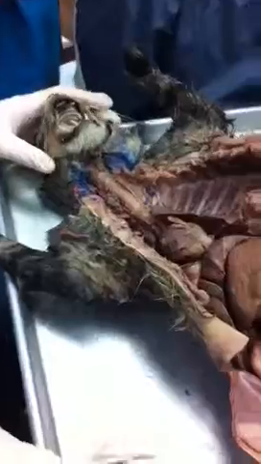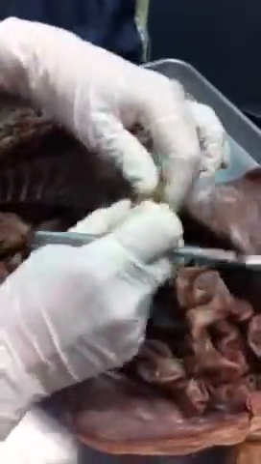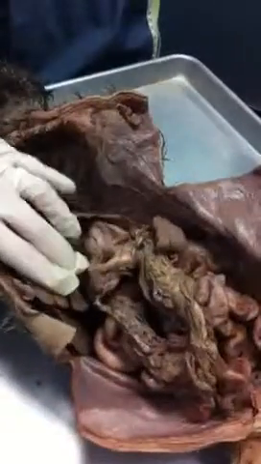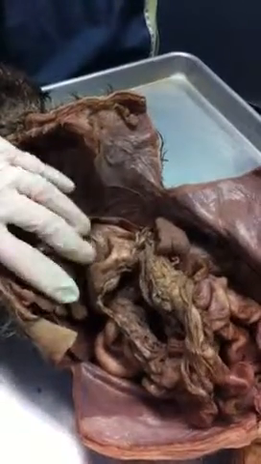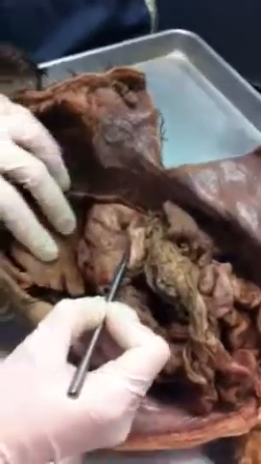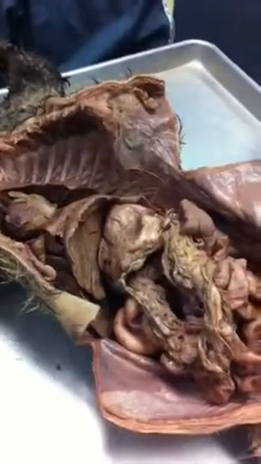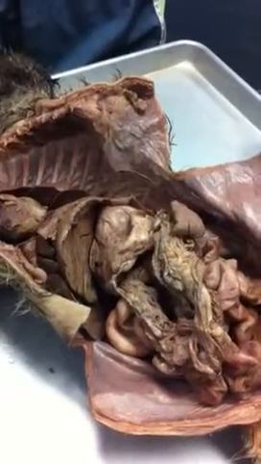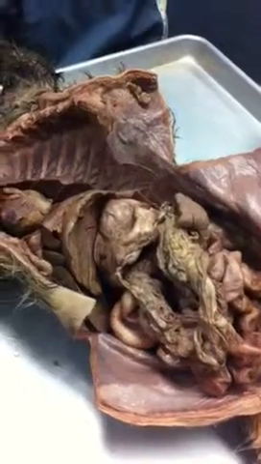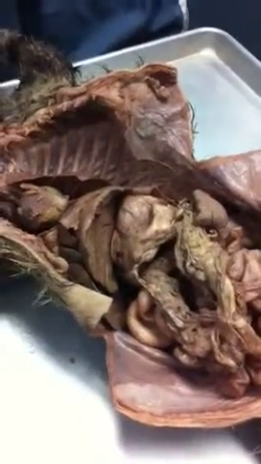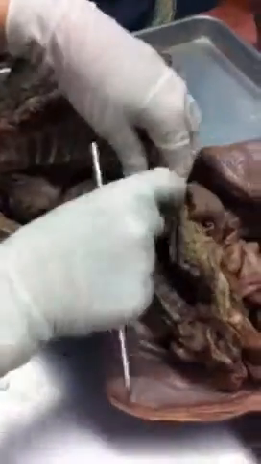Okay, so pop quiz. Ready for this? What's this called? Greater omentum. Common term? Apron. What's this right here? Stomach. What two valves start and end the stomach? Cardiac and pyloric sphincter. Which one's at the top of the stomach? Cardiac. Very good.